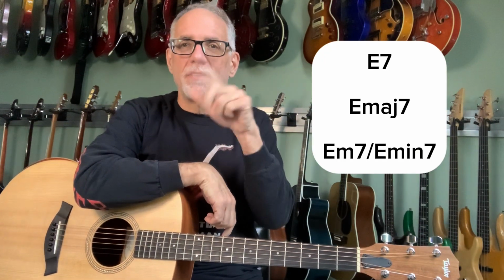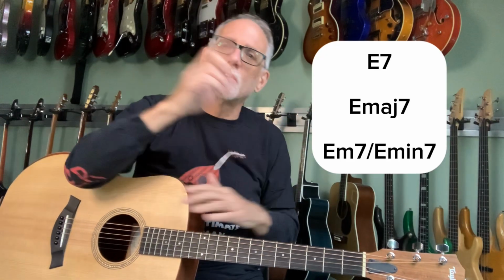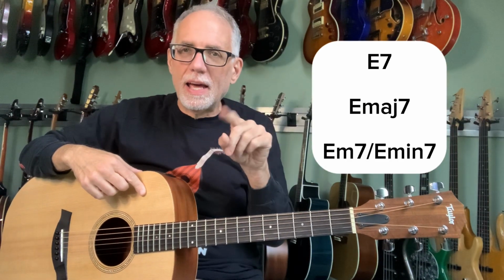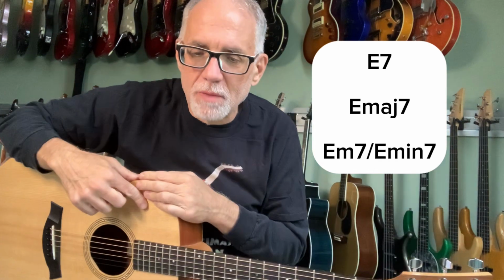The notation for the minor 7th chord, you'll see usually it'll just say a lowercase m and a 7. So an E minor 7 would be a capital E and a small m and then a 7. But occasionally they write it with a min 7 instead, and those are the same thing. So just so you don't get confused, if you see an E min 7, it's the same thing as an Em7, okay? All right, but those are the kind of chords we're going to talk about in this lesson.